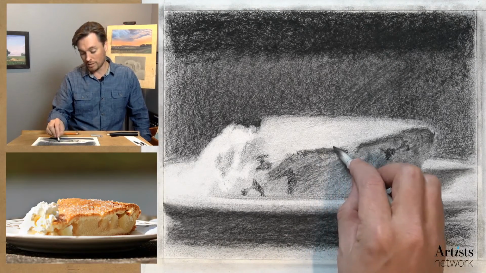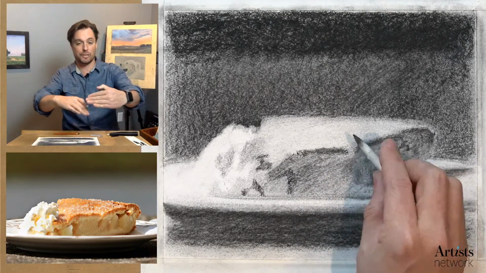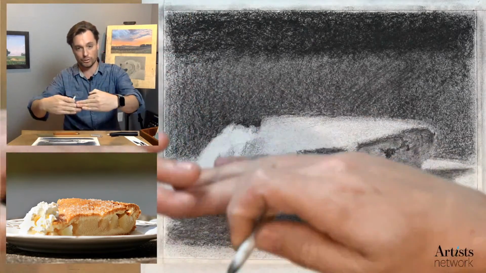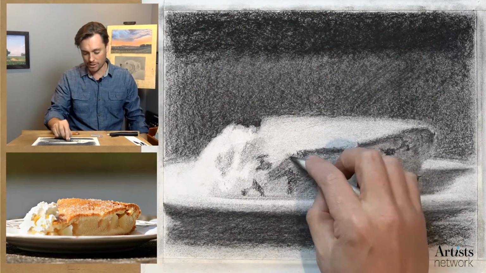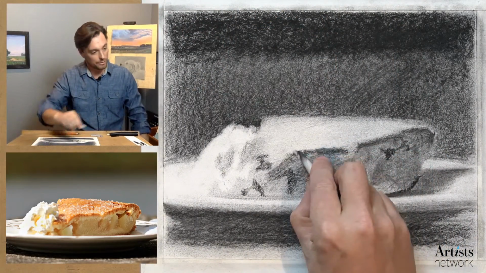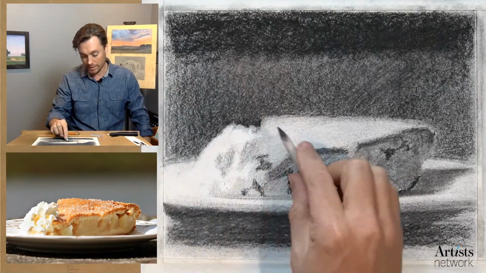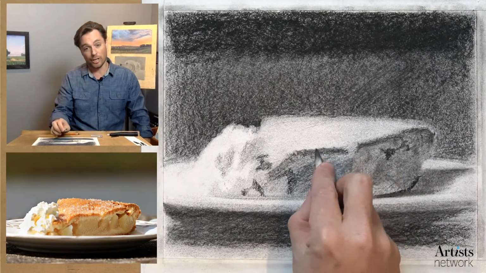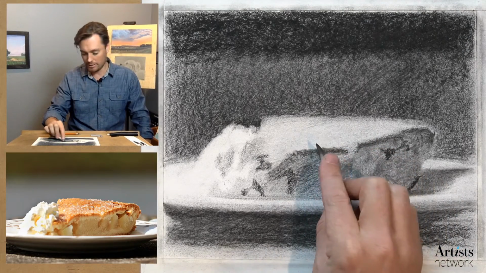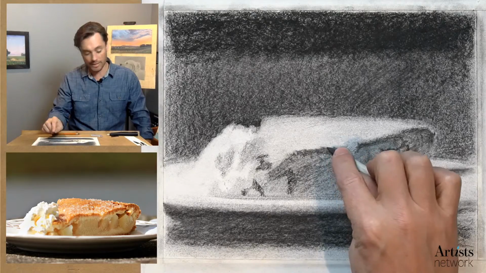So as I'm looking at this dark strip along here, that's the transition between the horizontal surface and then that vertical side. And you can see in the shapes here that there's a rounded quality. And so if I allow those marks to round at this corner, that'll help to reinforce those dimensions there.